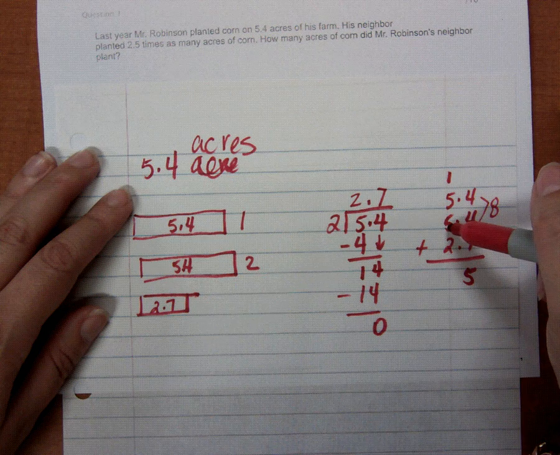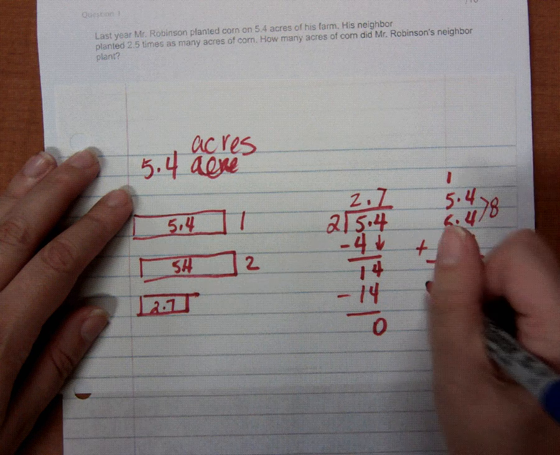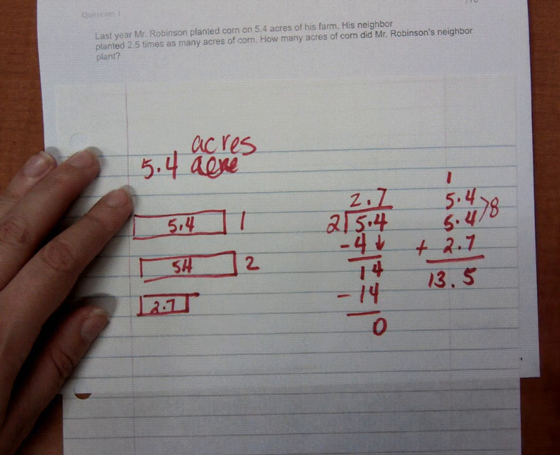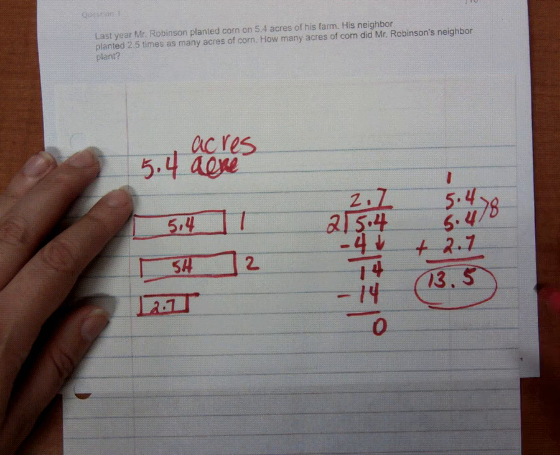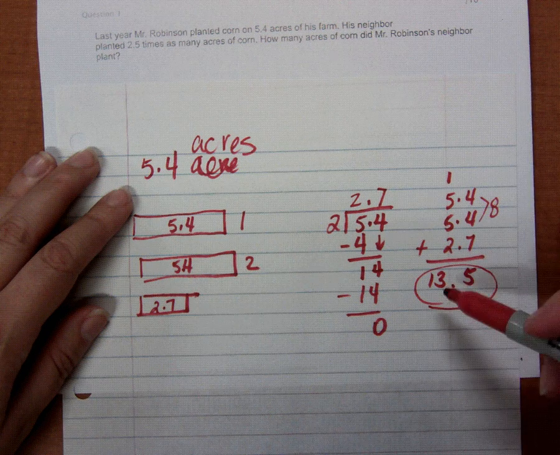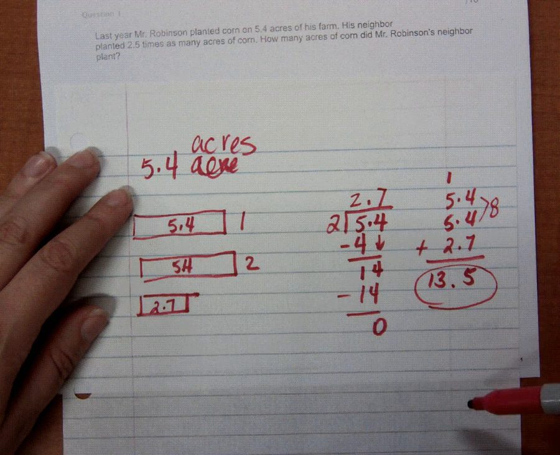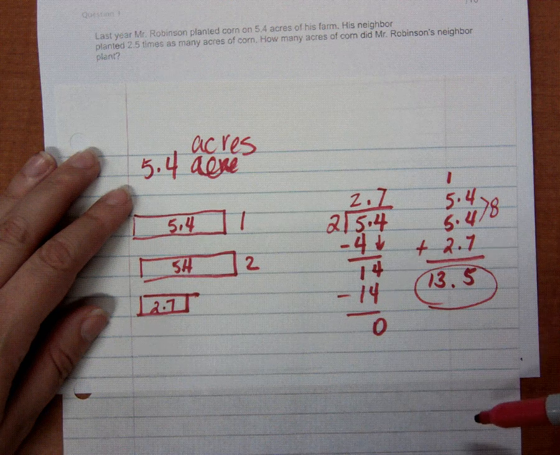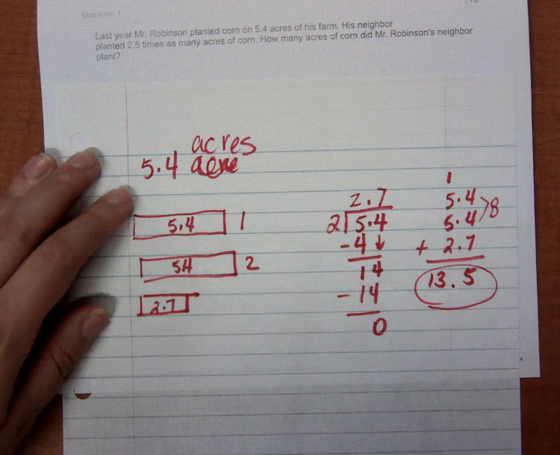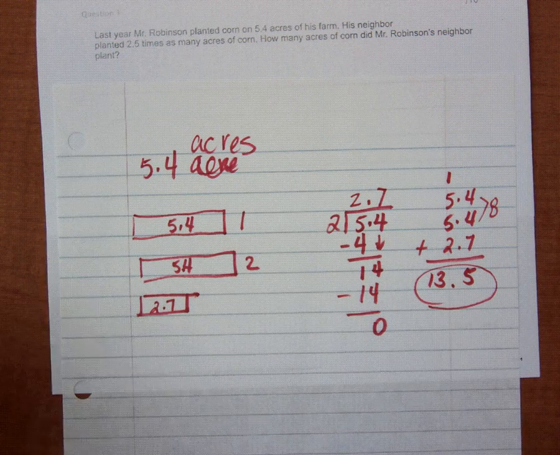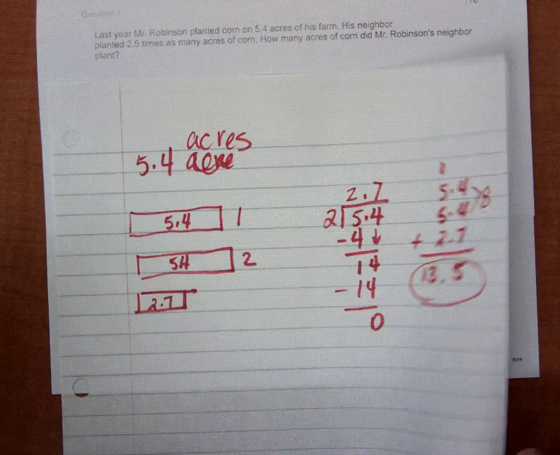And 11 plus 2 is 13. So we have the neighbor planted 13.5. So this is one way to solve the problem. I'm going to show you the other way. Sometimes it's good to do two different ways, because that way you can check your answer.